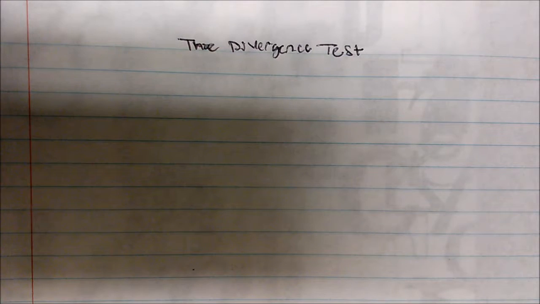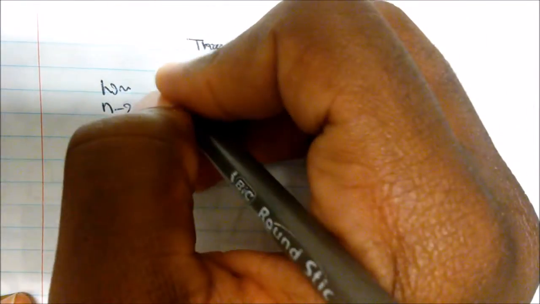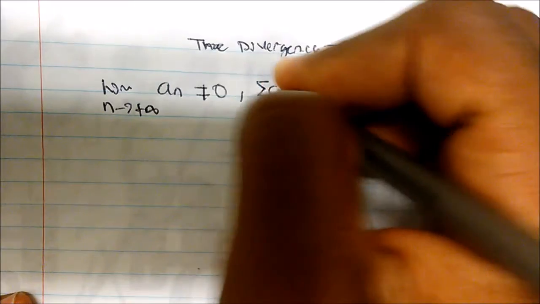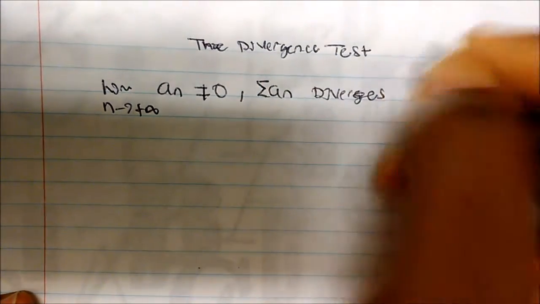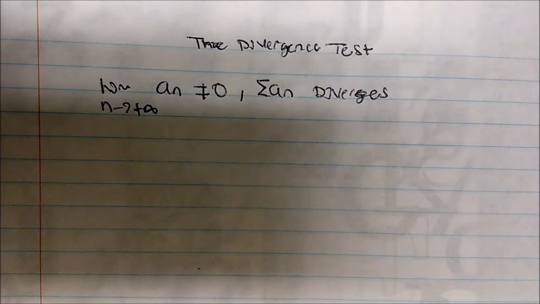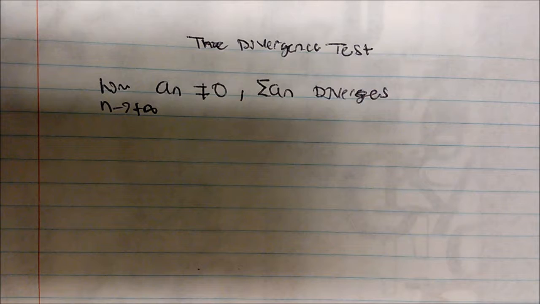In this video, let's talk about the divergence test. The divergence test just says we're going to take a limit as n approaches positive infinity of the series a_n, and if the limit does not equal 0, then we say a_n diverges. So that's just a simple idea of the divergence test.